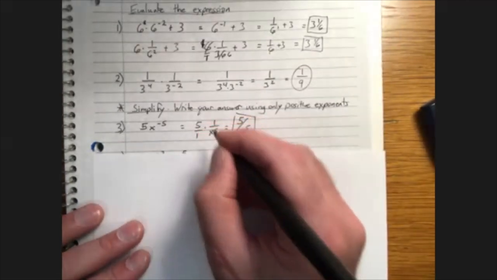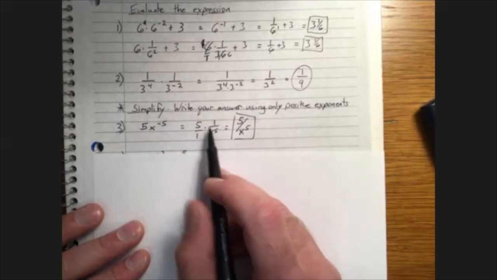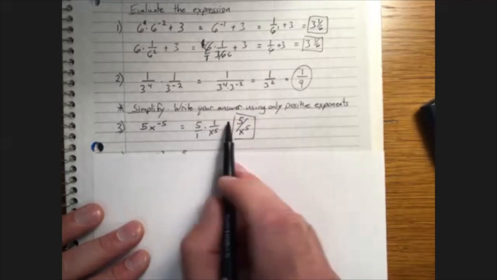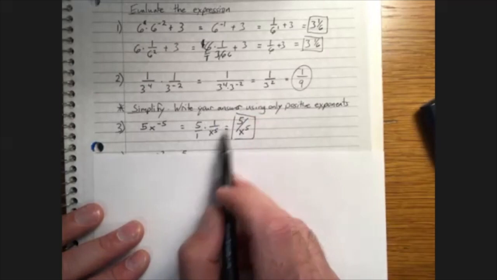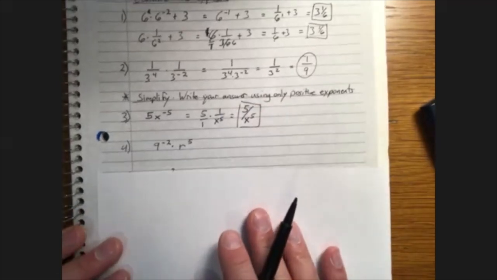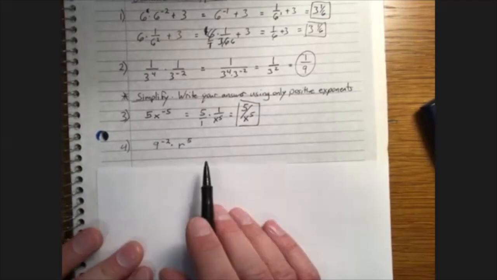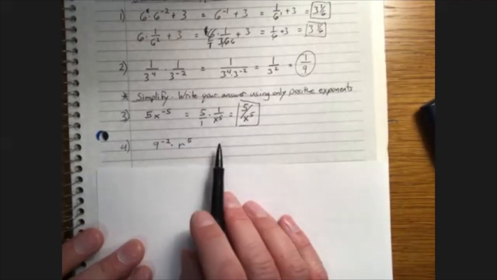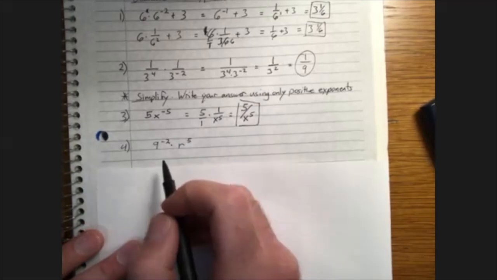Because it's really 5 over 1 times 1 over x to the 5th. And when you multiply fractions, you just multiply straight across. 5 times 1, 1 times x to the 5th. All right, example number 4. Same thing, simplify. Write your answer using only positive exponents, okay?